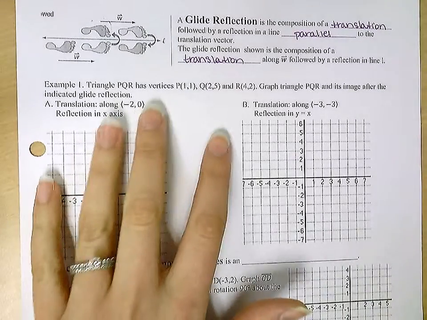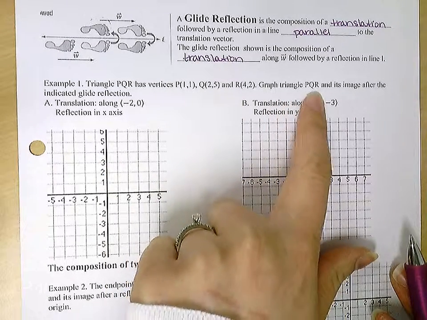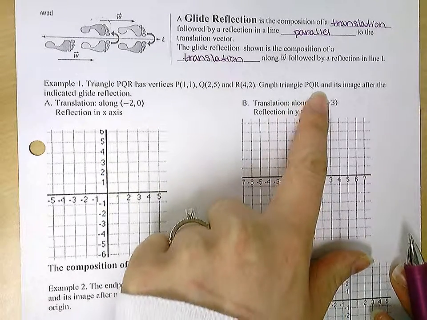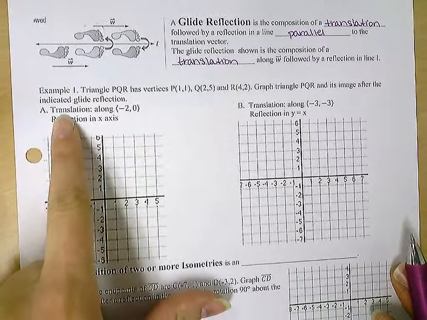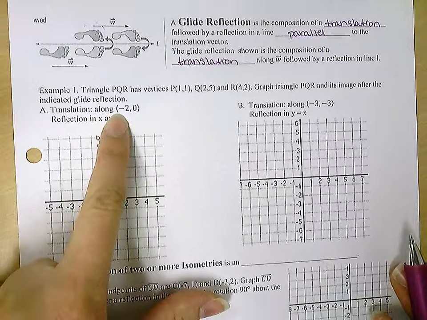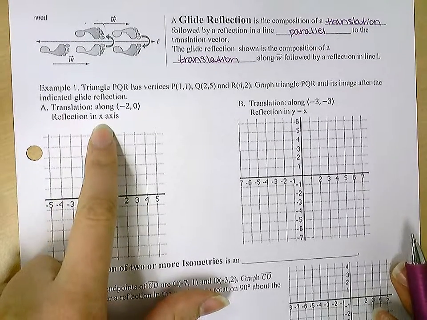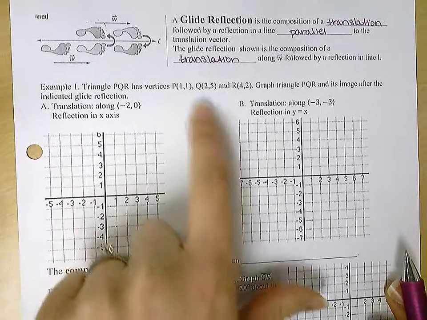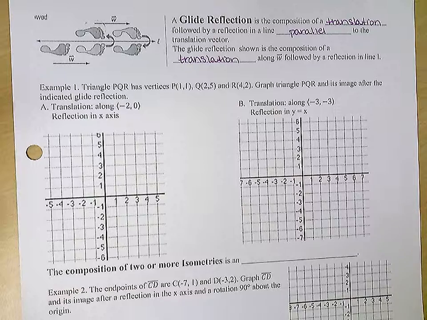So in triangle PQR, with the given vertices, we want to graph that triangle and its image after the indicated glide reflection. So first what we want to do is translate it along this translation vector, and then we're going to reflect it in the x-axis. So I want to plot each of these points first to create my pre-image.